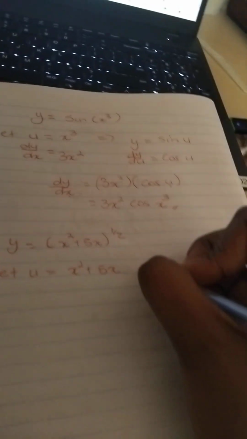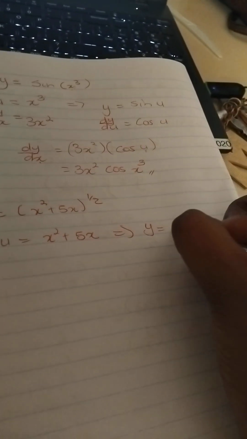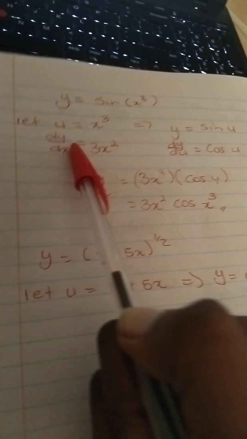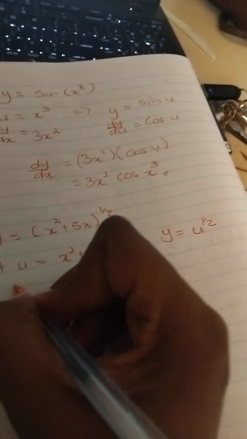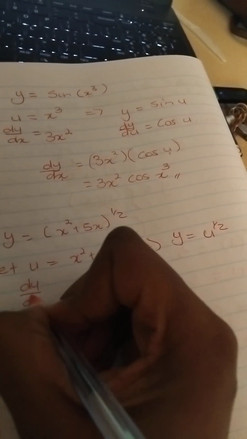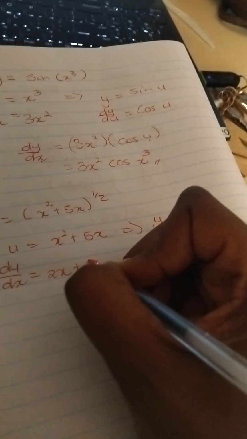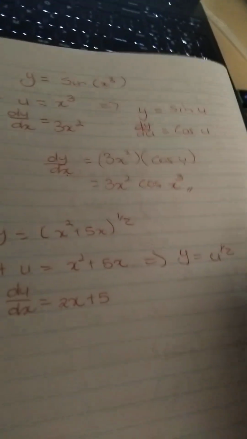This implies that our y is equal to u to the power half. Now, what's the next thing to do? To find du/dx and dy/du. Usually, our du/dx will be 2x plus 5. Remember the rules that we studied earlier on?